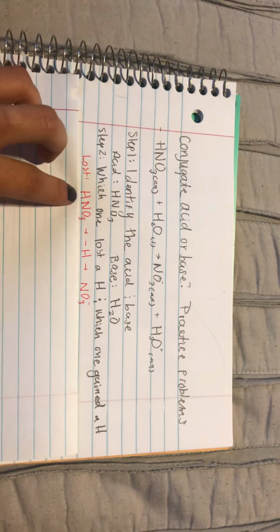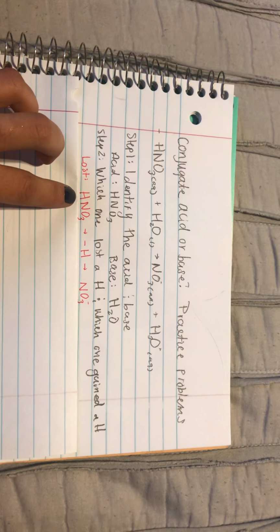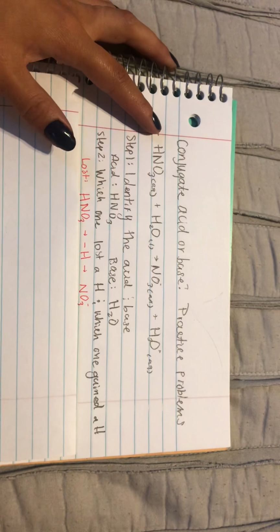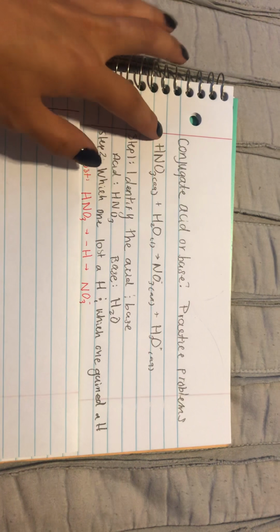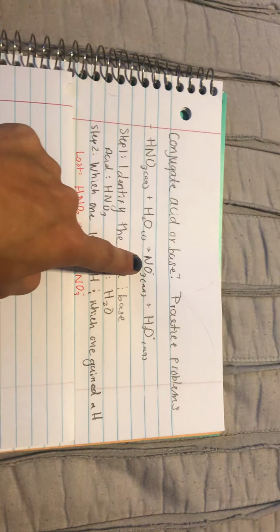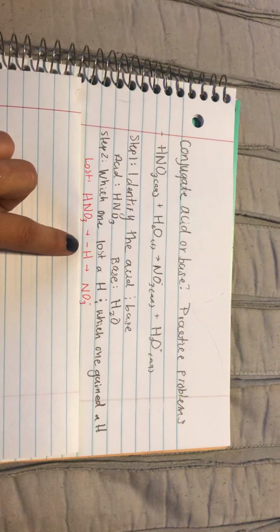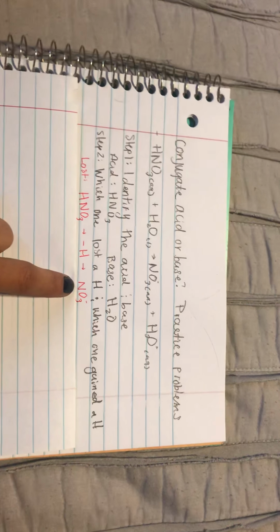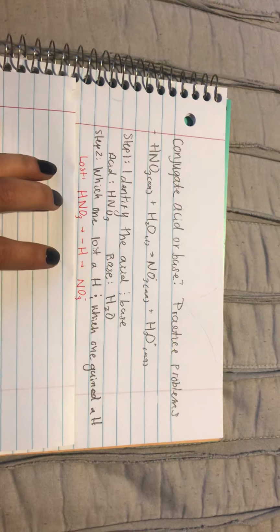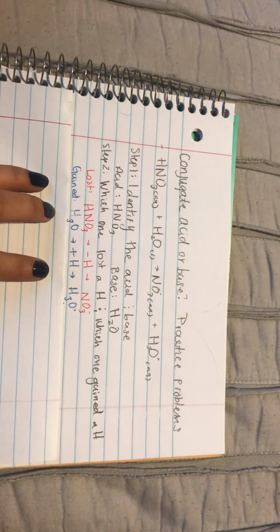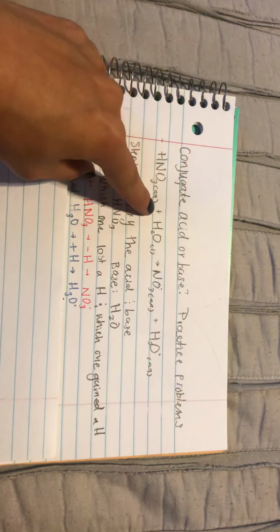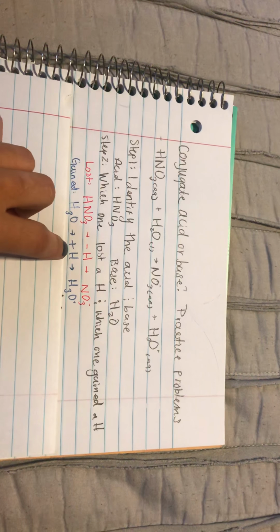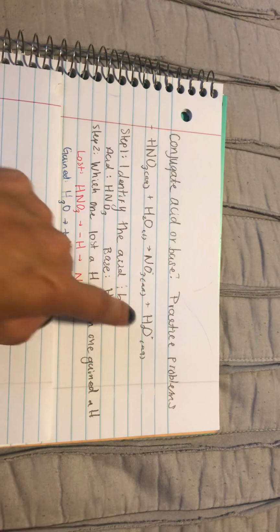The one that lost a hydrogen was HNO3. Here we see that HNO3 lost a hydrogen and became NO3. And H2O gained a hydrogen and became H3O.